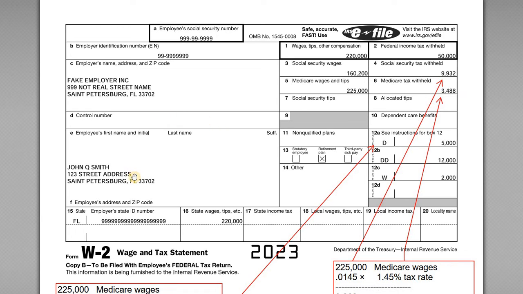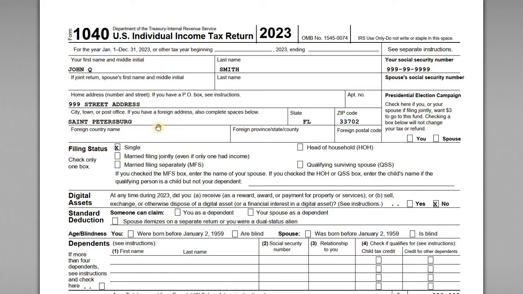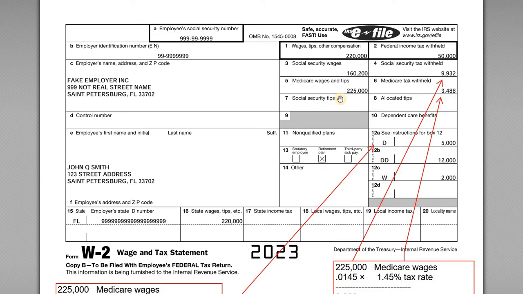Alright, for this video I wanted to do a walkthrough of a Form W-2 wage and tax statement for the 2023 tax year. We've got a sample W-2 here, and we've got the Form 1040 for the same taxpayer. So we'll have a look at each box that's completed and how those items are reported on the Form 1040. And if they're not reported, we'll explain why.